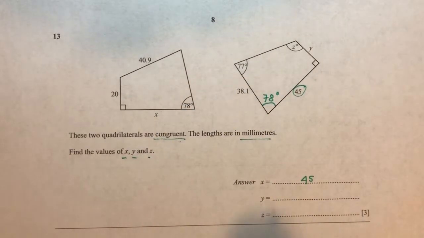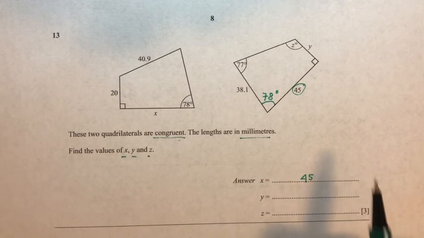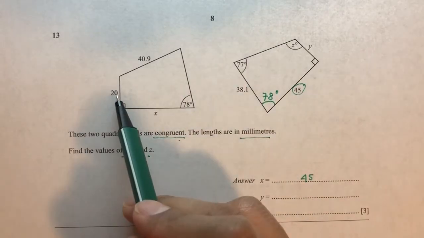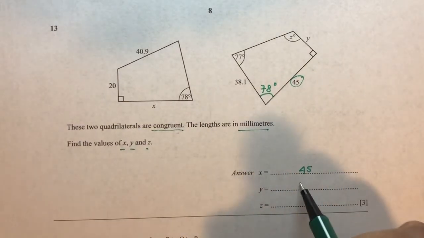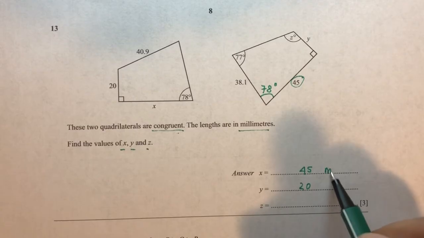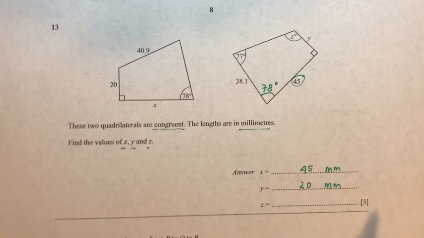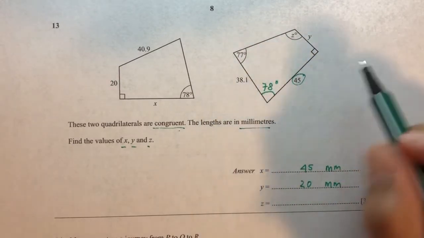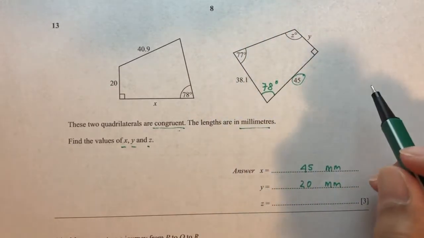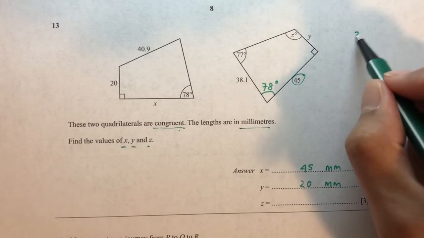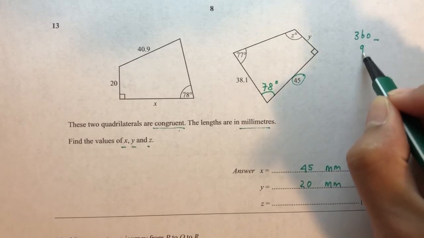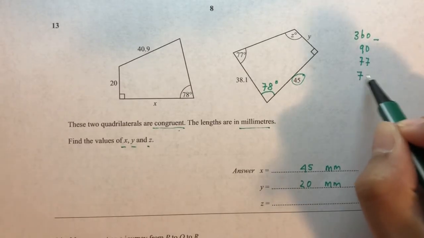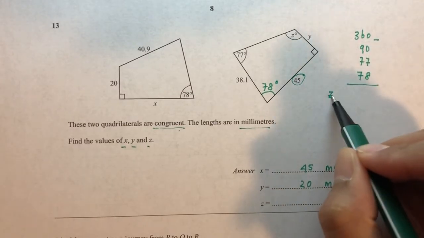Okay, so find the value of y. Where's y? Y is this side. This side is corresponding to this side, which is 20 mm. And the last one will be z. Find the value of z. This is a quadrilateral, which means that the sum of all the angles will be 360. So 360 minus 90, this is 90, minus 77 and minus 78 will give me the value of z.